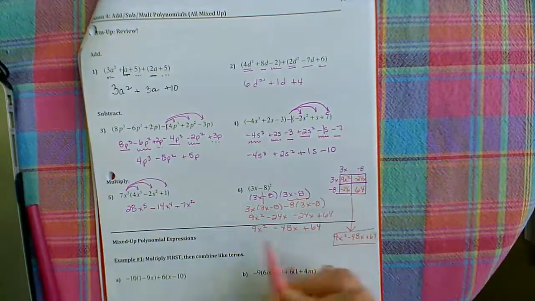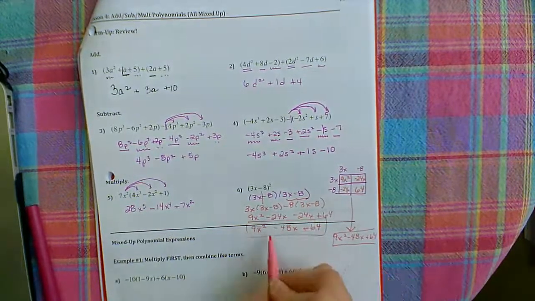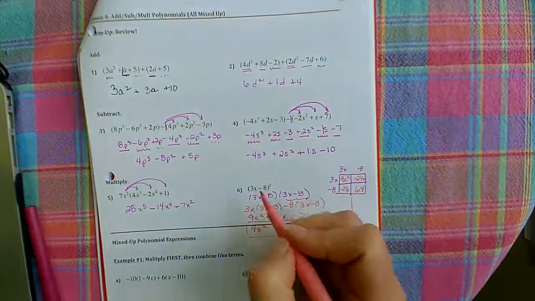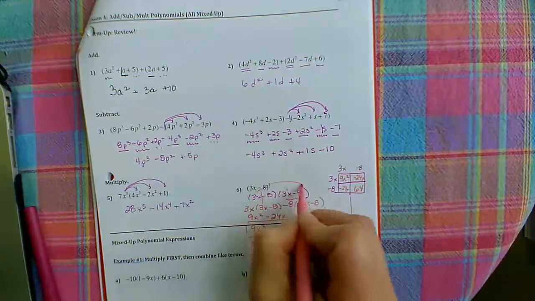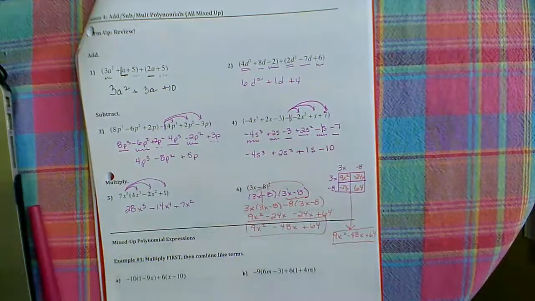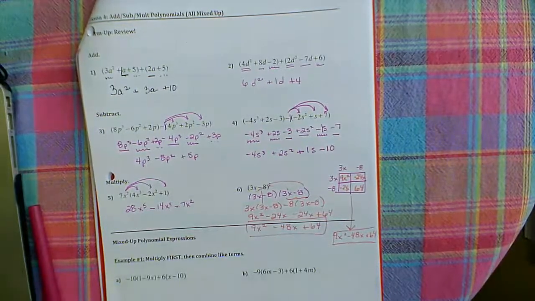And again, it doesn't matter to me if you like double distribute or if you like the box. And some of us were even foiling. We were drawing all the arrows from one piece to the other. So whatever works for you. That concludes the warm-up. I'm going to pause the video here and then we will work on the notes.